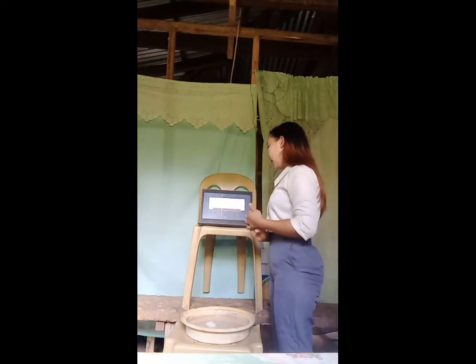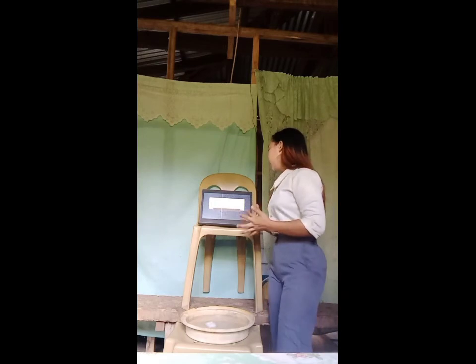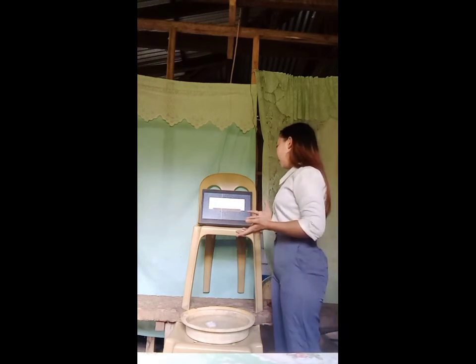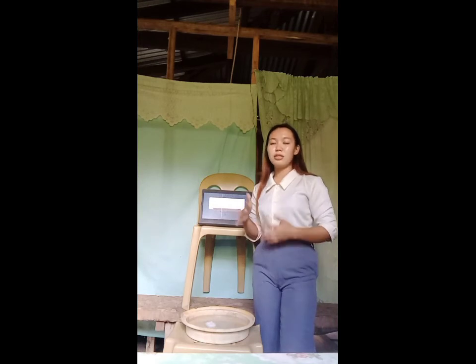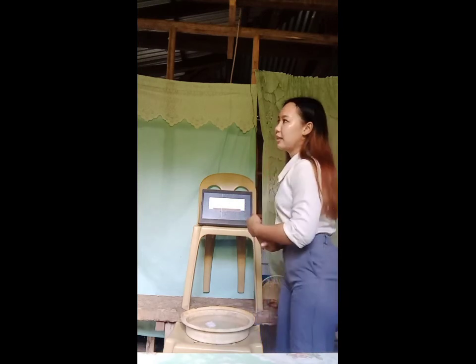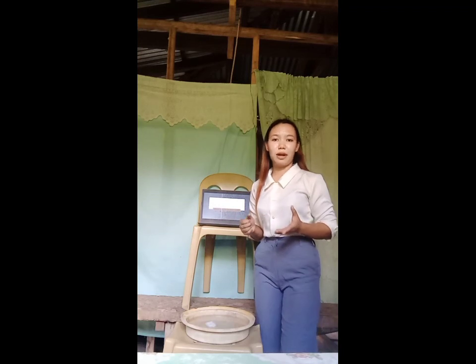Also, the effects of decay on our health. Food particles left in the mouth and teeth are food for bacteria. So if we eat, we should always remember to brush our teeth because leftover food in our mouth can cause tooth decay. It's not just that, because it can also cause bad breath, and worse, it can have a bad effect on our health.